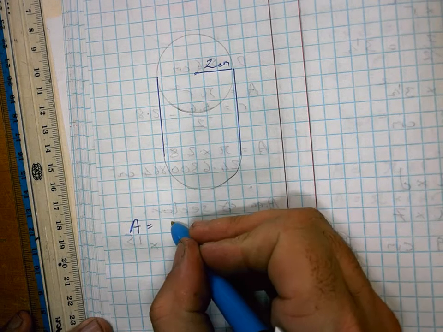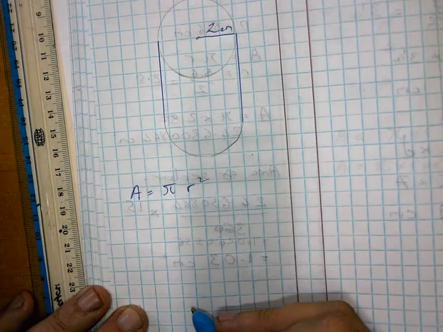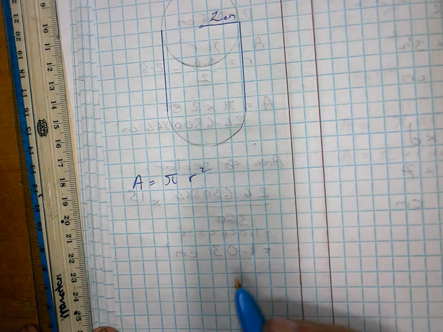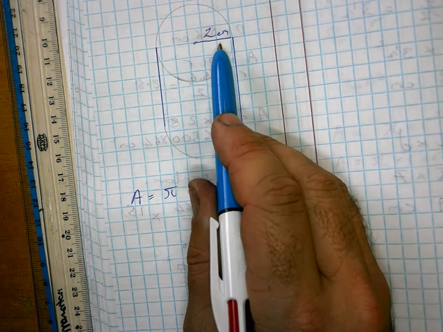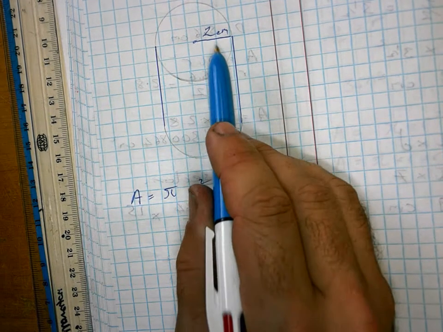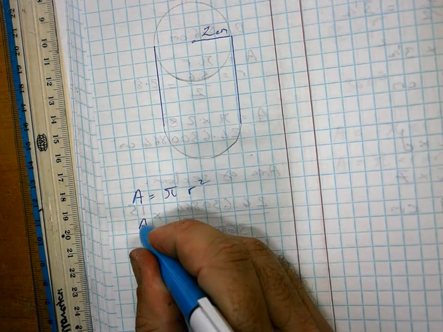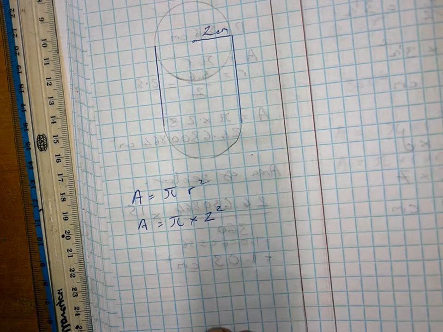So the area of the top is pi r squared. You notice I do it the same way every time. I don't cut corners, please don't. So what's the radius this time? 2. I just told you. Don't fall into the trap of thinking you've got to halve it because I told you the radius this time. Yeah? So what I'm going to do is write area equals pi times 2 squared.